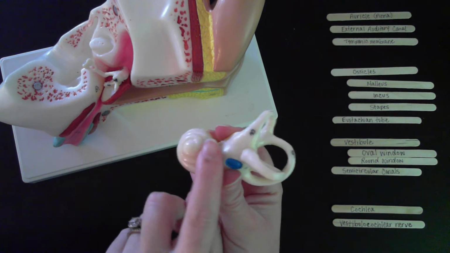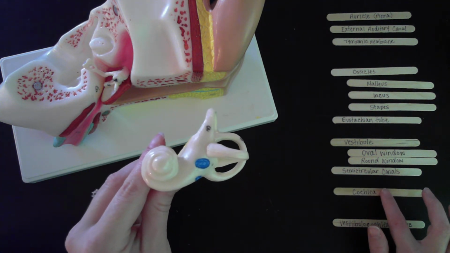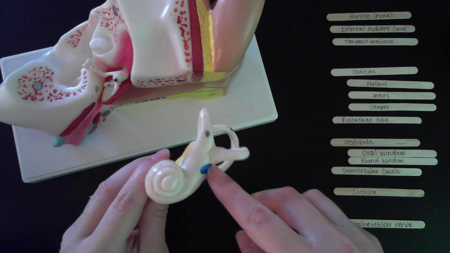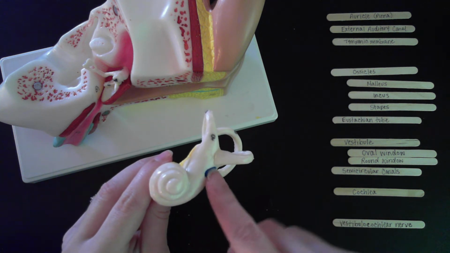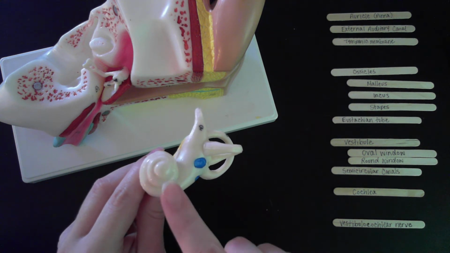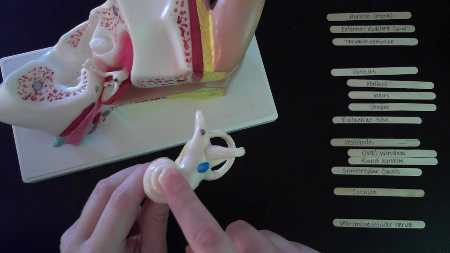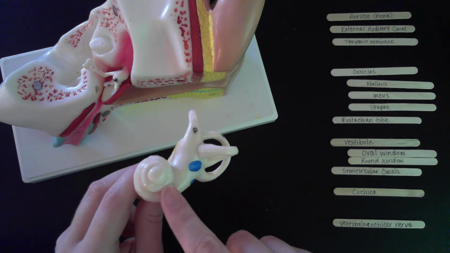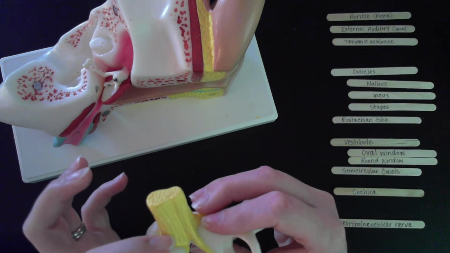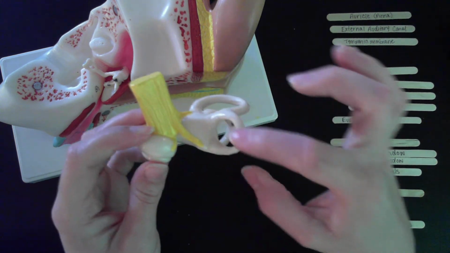Finally, we have this little section. It kind of looks like a shell. This is our cochlea. And the sound that is coming into the vestibule from the stapes is going to be transmitted through the cochlea, where it then has receptors to then conduct impulses to send to the CNS. So when those sound impulses are conducted, it's going to be sent through the cochlear nerve. The cochlear nerve connects directly to the cochlea.